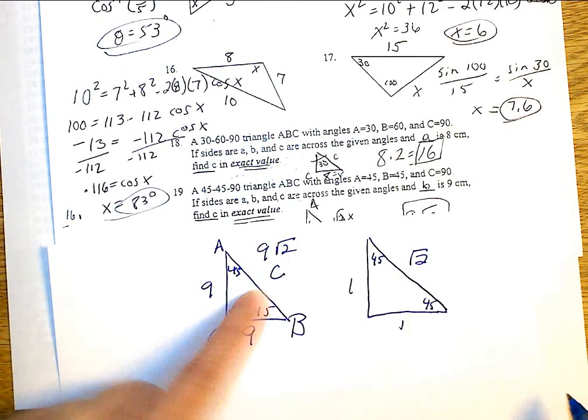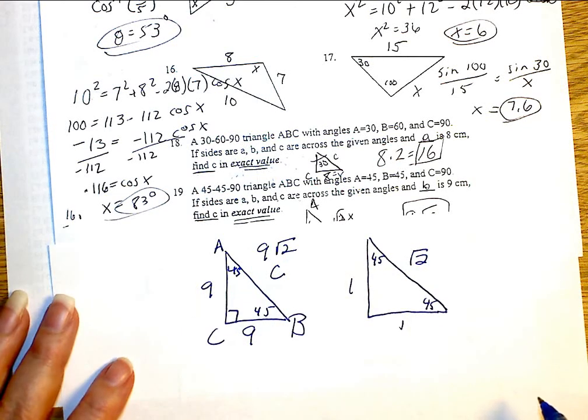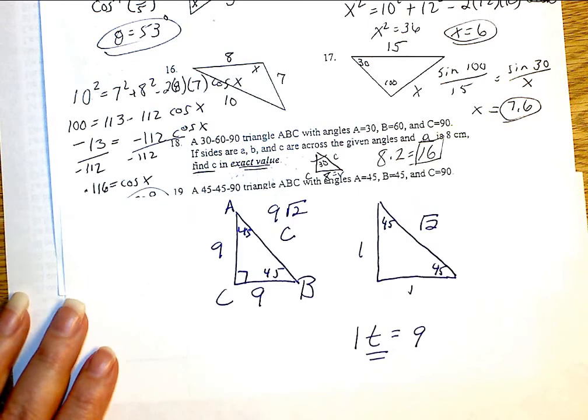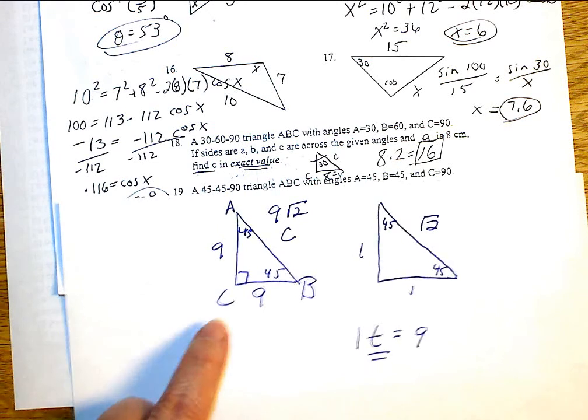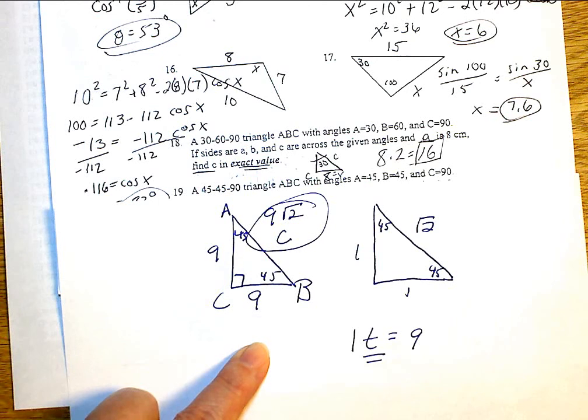Now, sometimes it's really easy to see like that. Not always is it easy to see, and that's why sometimes you have to set it up to say, what did they multiply 1 by to get 9? But you could see, obviously, that it's 9. So you're always looking for that scale factor. So number 18 is a little bit more tricky. So the answer is 9 square roots of 2.